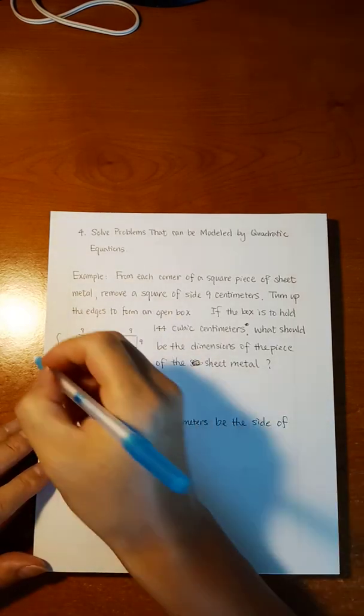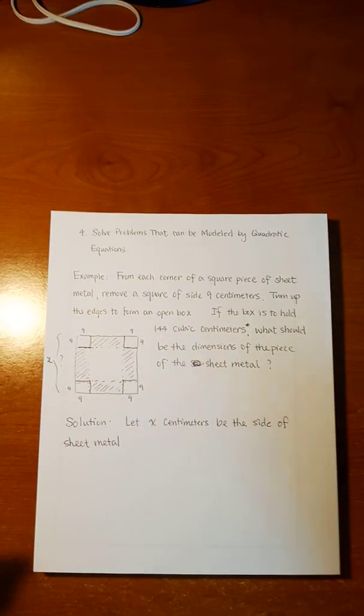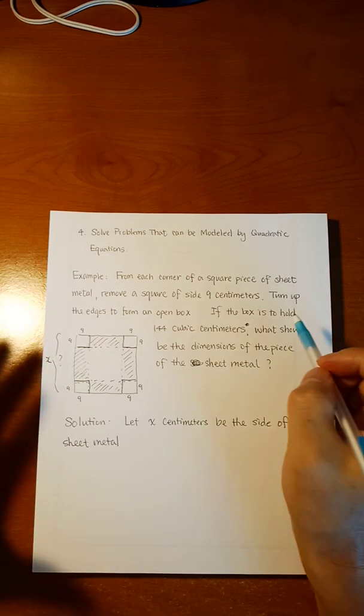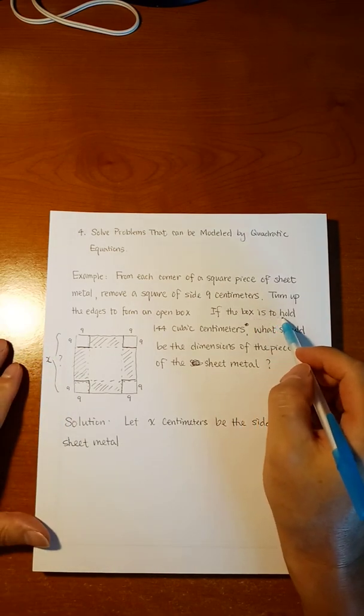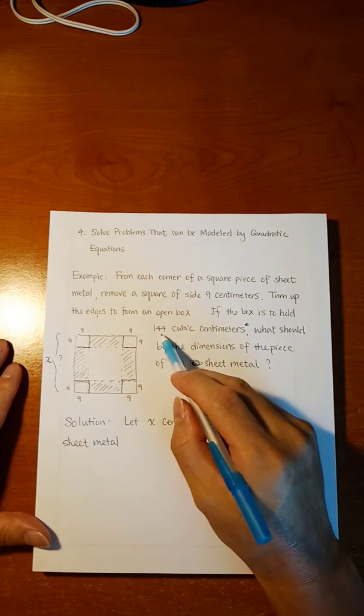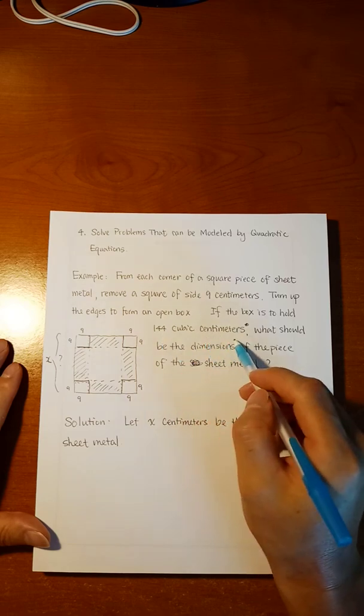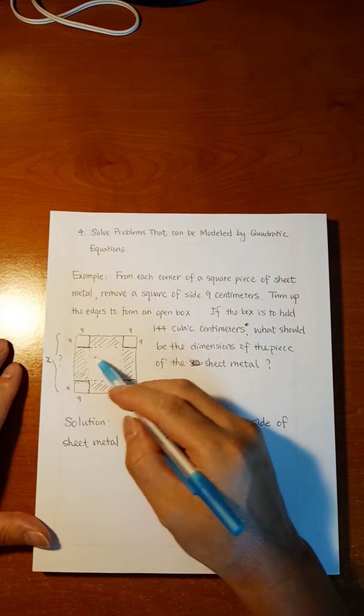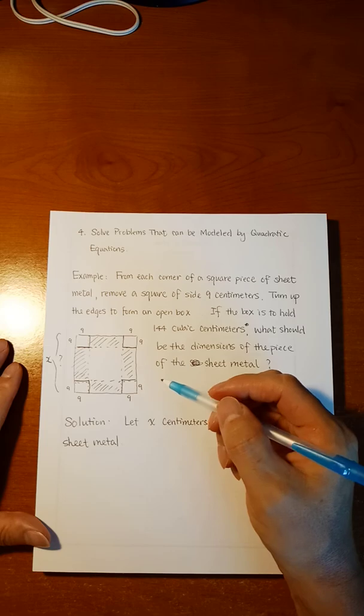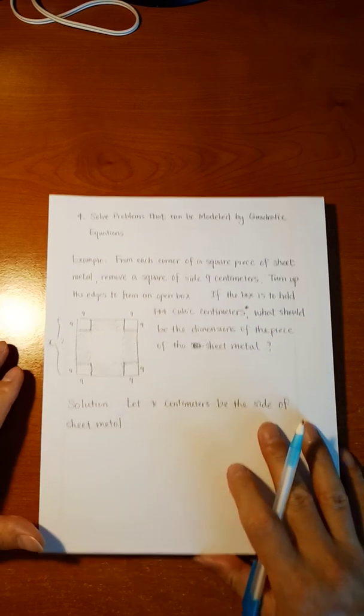Okay, so this side is x. This side is x. Now we only know that the box has a volume of 144 cubic centimeters. So how do we compute the volume of the box?